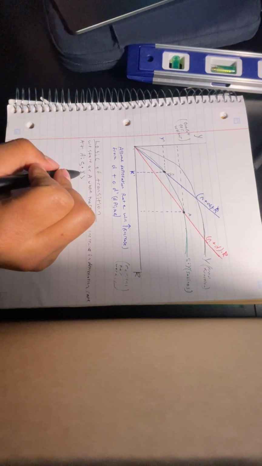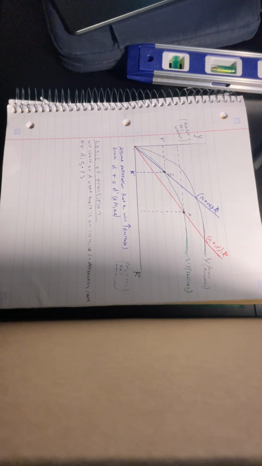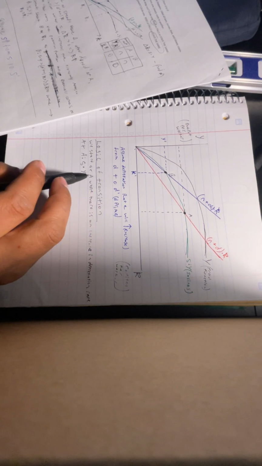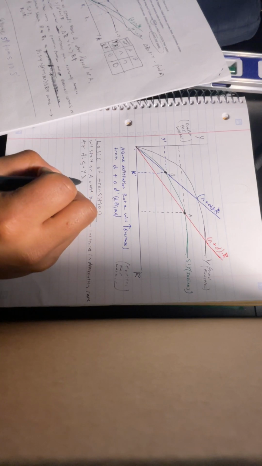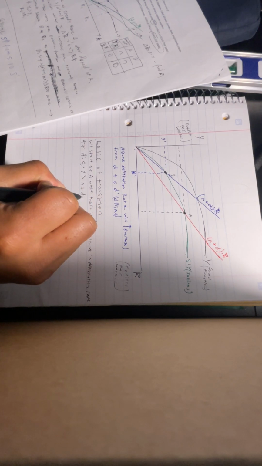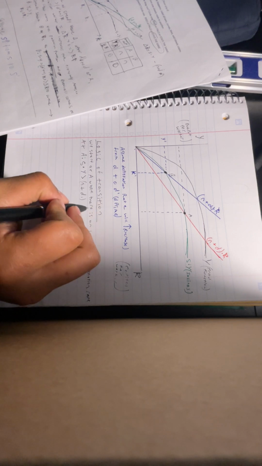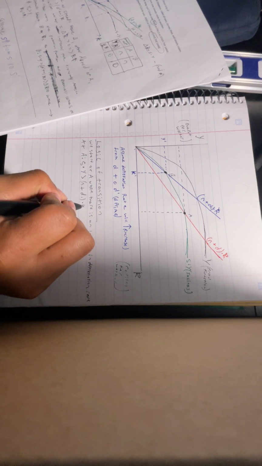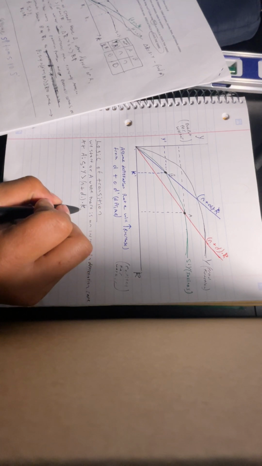It's less than, and the result of the savings being lower will result in a change of the capital per worker.